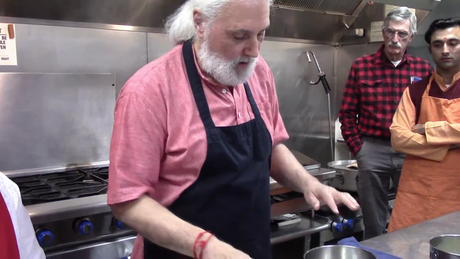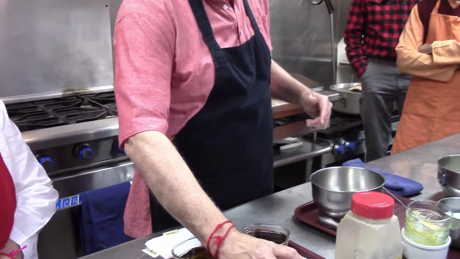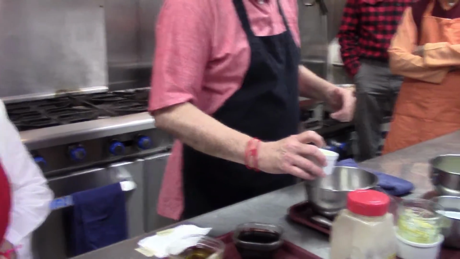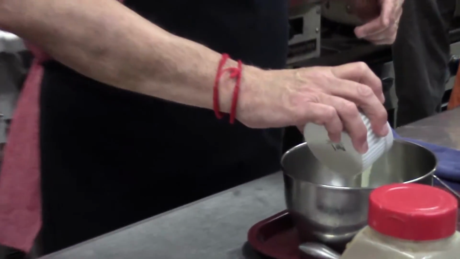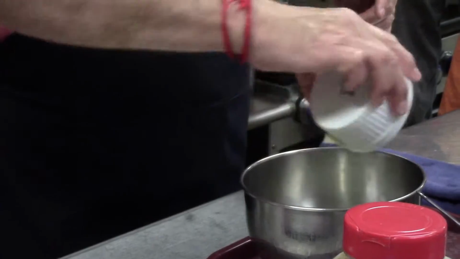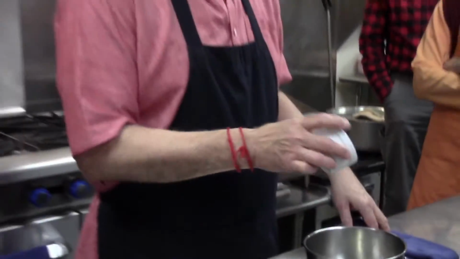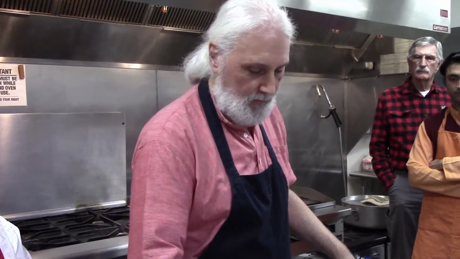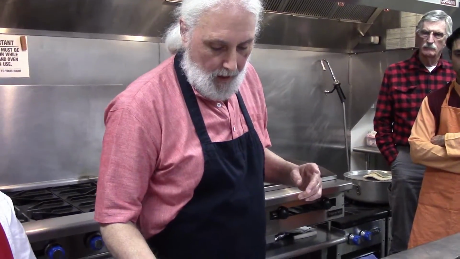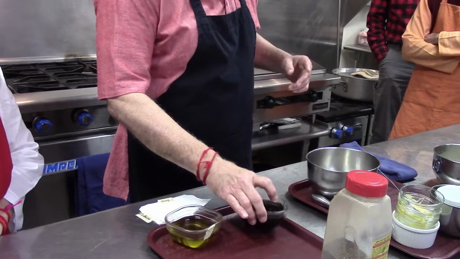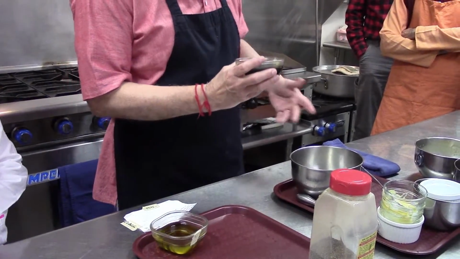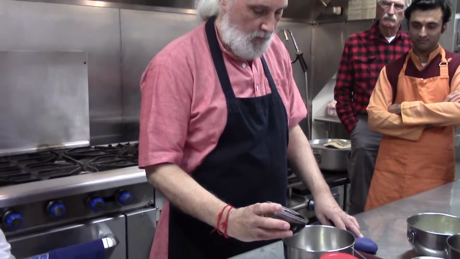So I have a quarter teaspoon of salt, and I'm going to put in lemon juice, which is about 10 tablespoons, then 3/4 of a cup of maple syrup.